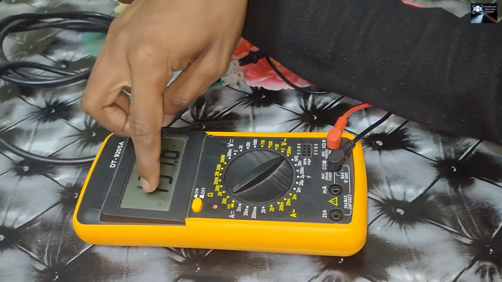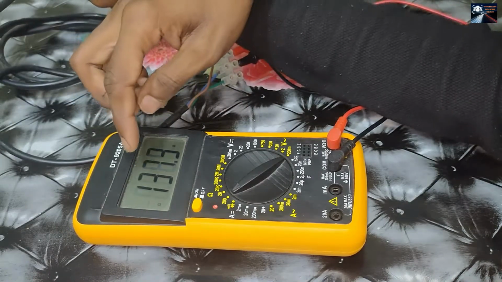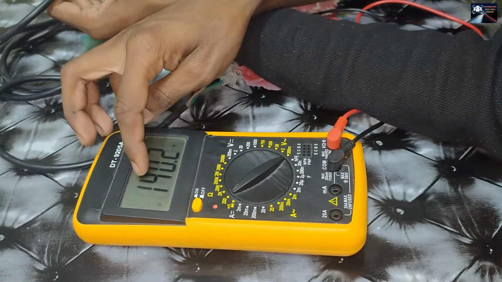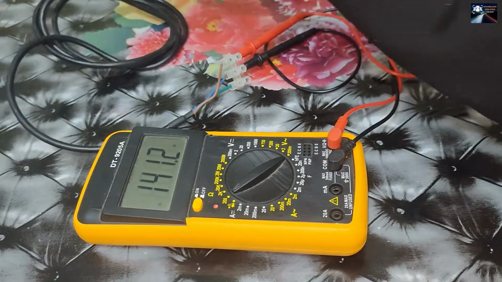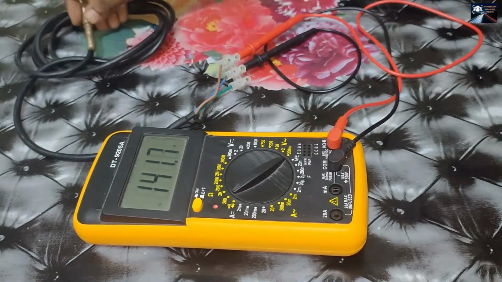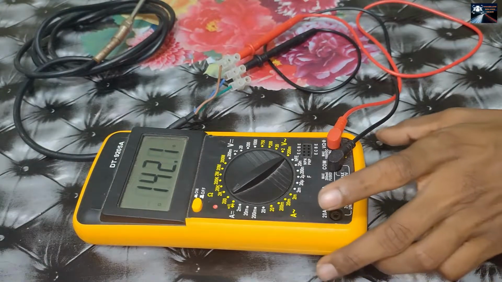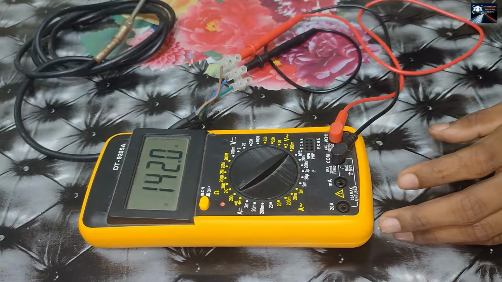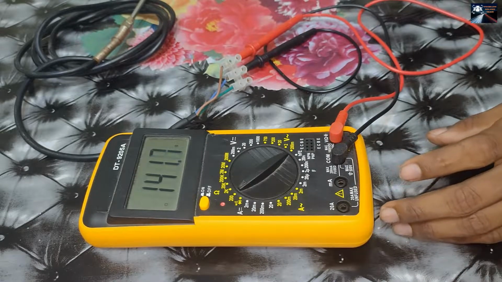Look, the resistance value is increased now, and now the resistance value is 140 and increasing. So now, to convert it to Celsius we have to search on Google.